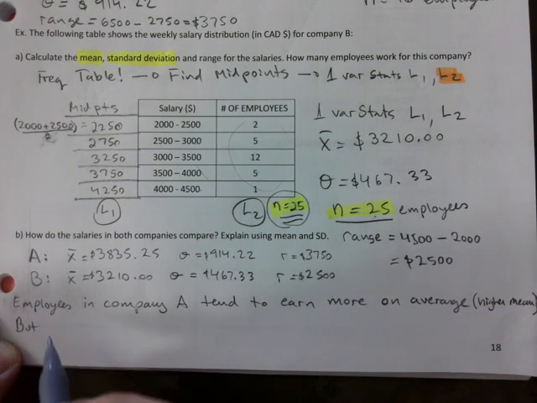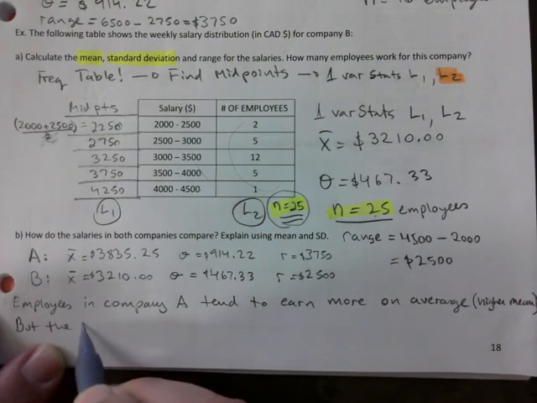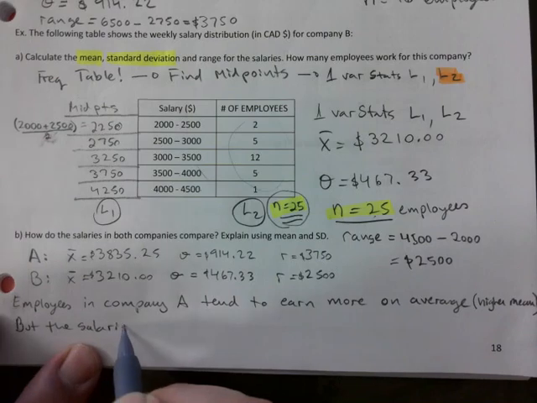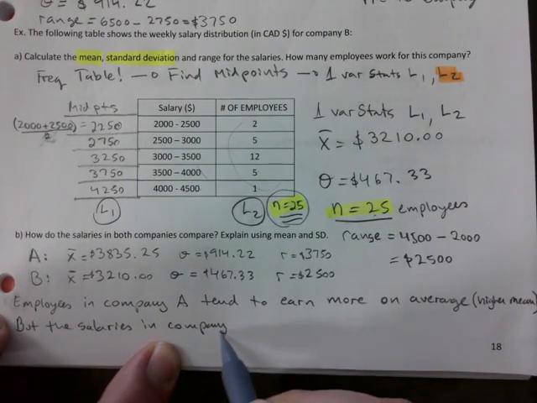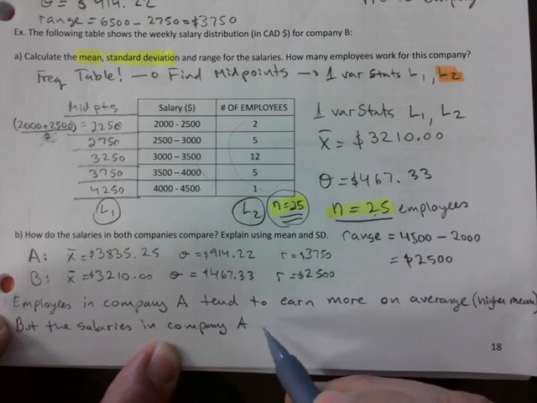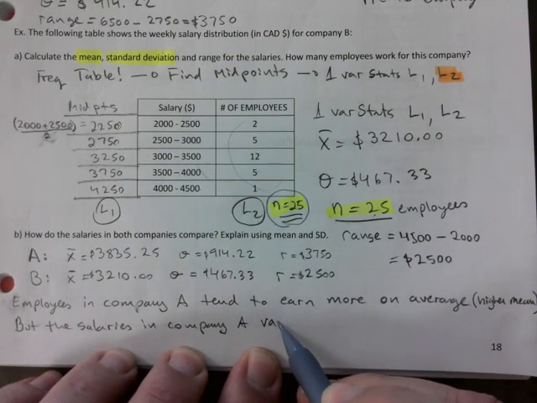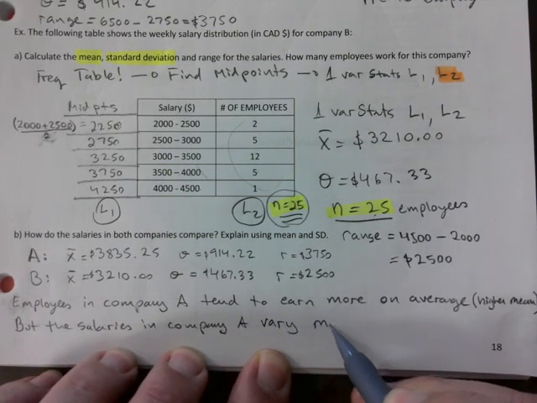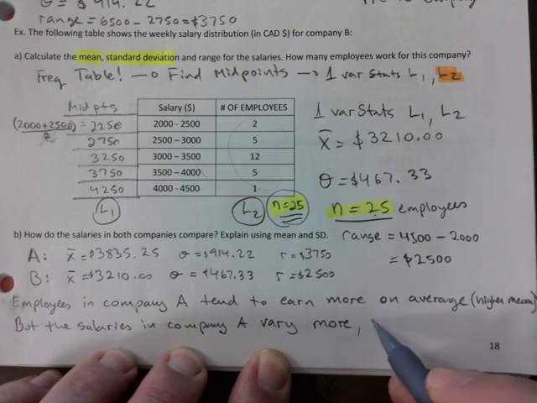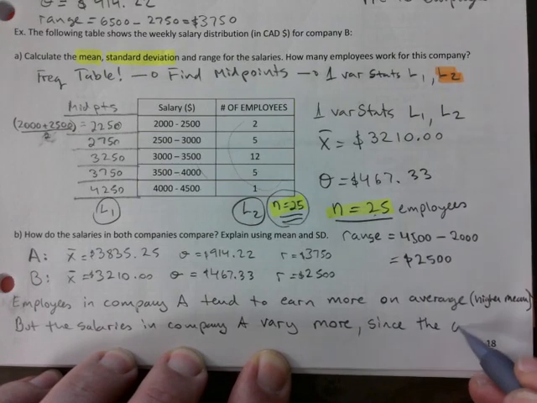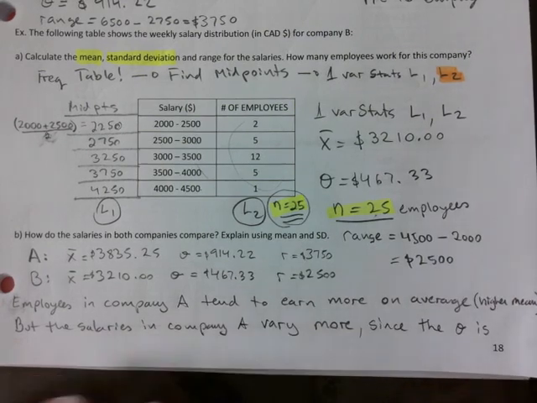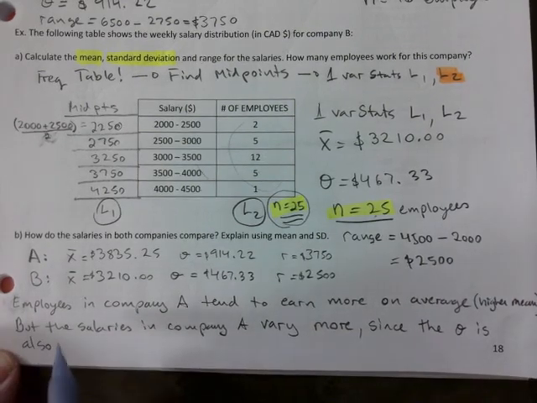But the salaries in company A vary more, since the standard deviation is also higher.